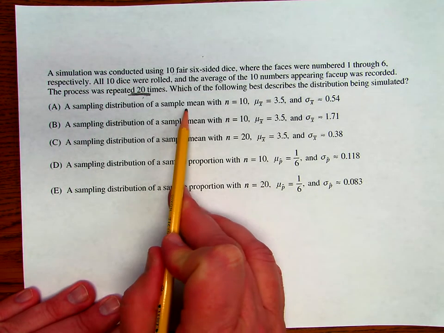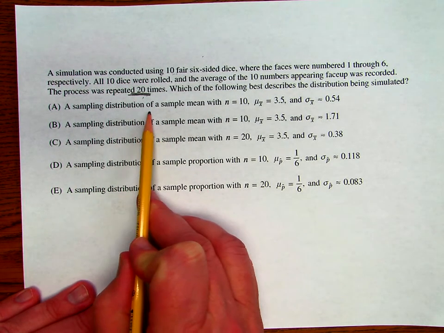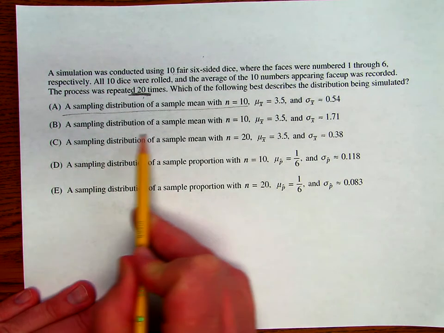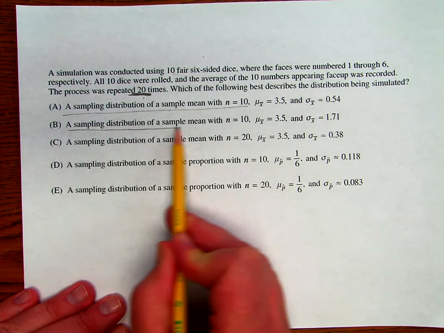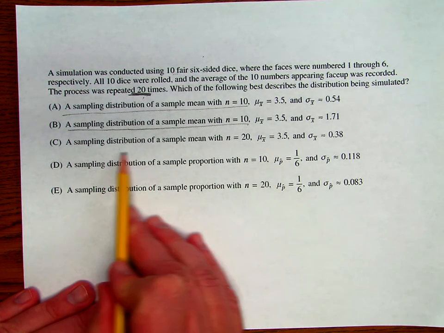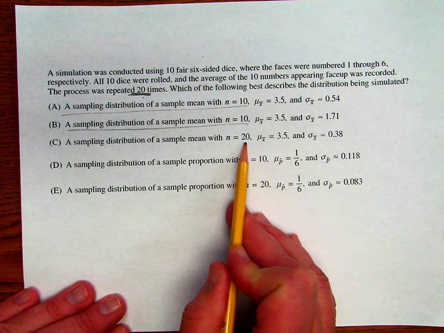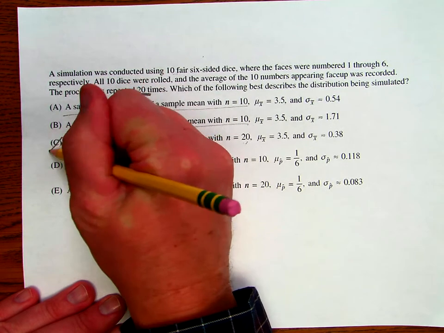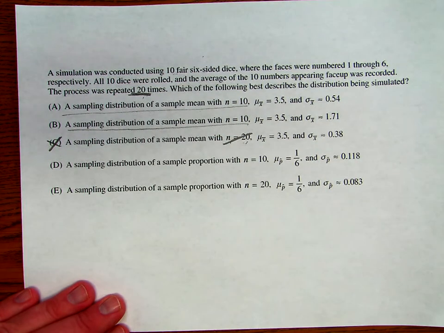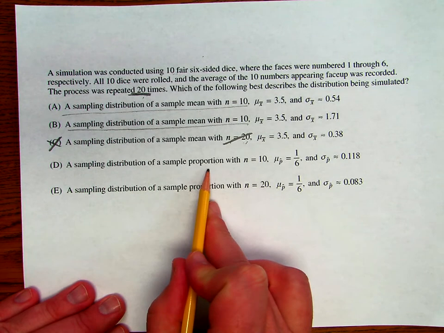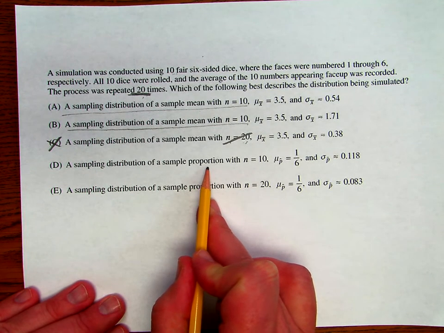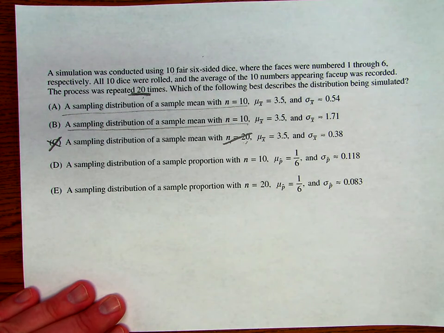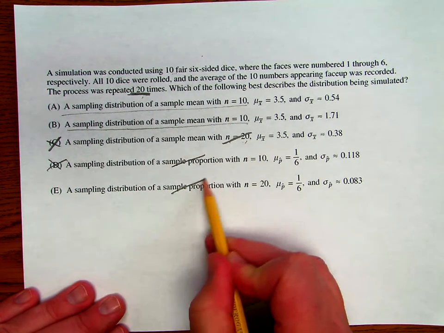A sampling distribution of a sample mean with n equal to 10. Well, so far that statement is on target. A sampling distribution with a sample mean of 10, n equal to 10, that's on target. A sampling distribution of a sample mean with n equal to 20. No, the 20 is the number that's used to approximate the sampling distribution. We can eliminate that because this is false. A sampling distribution of a sample proportion. Well, we're talking about means here, the average number of the 10 numbers. We're not talking about proportions. So that can be eliminated.